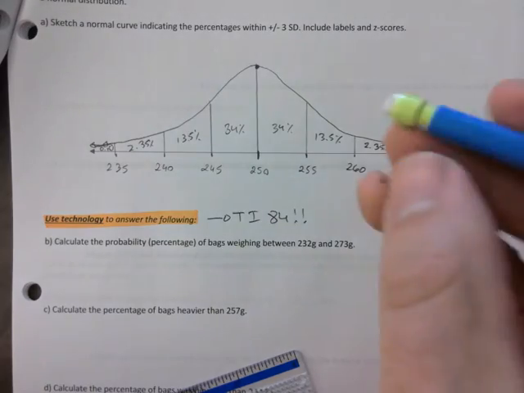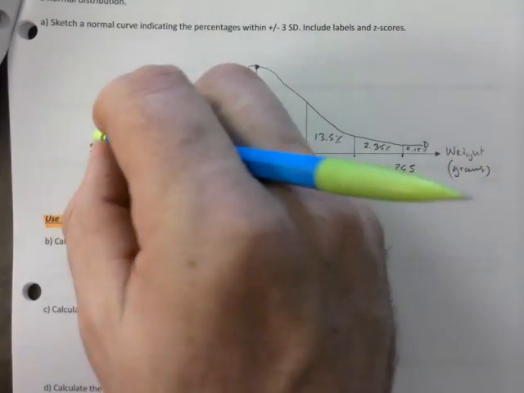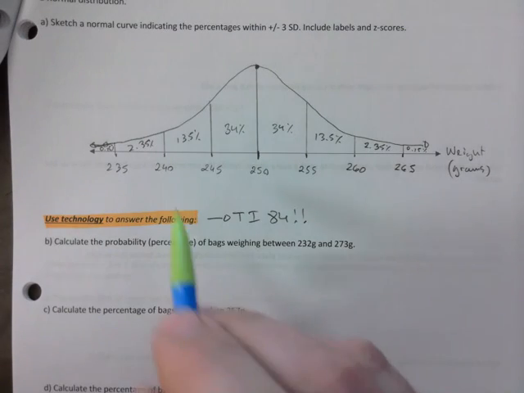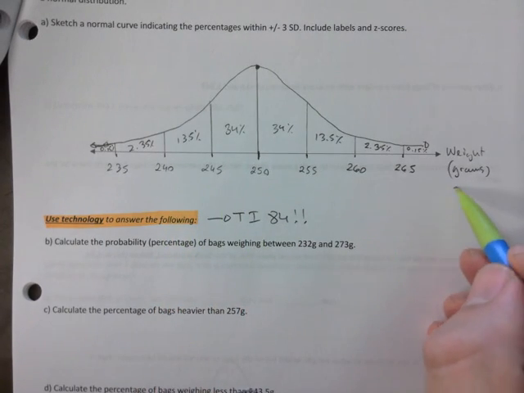Success? Did you find it? Uh-oh. And then z-scores.